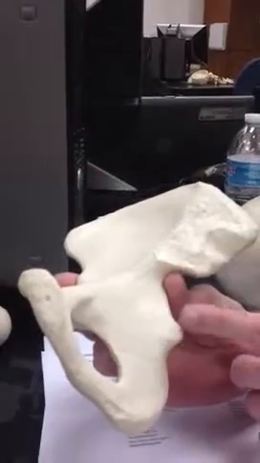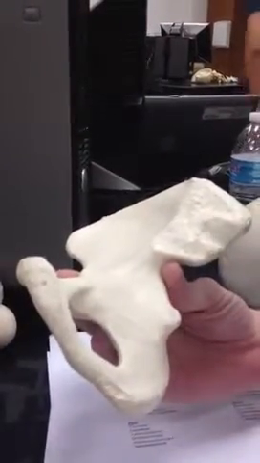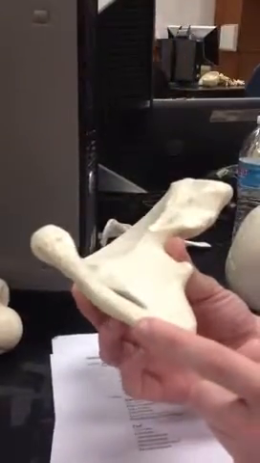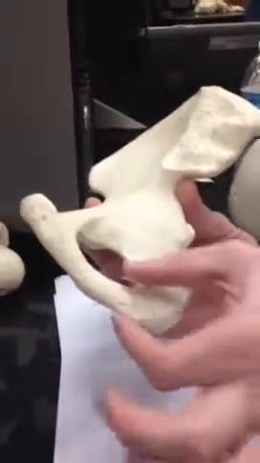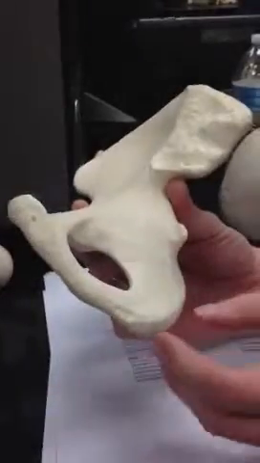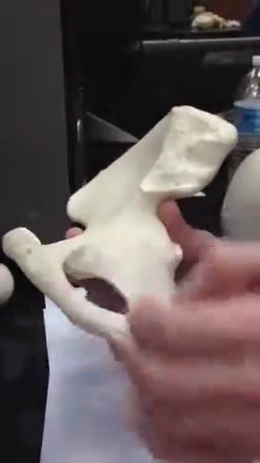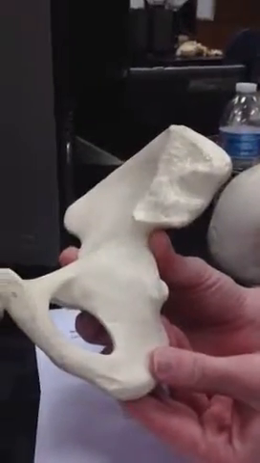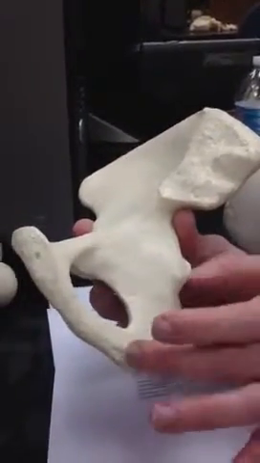Moving down the bone, you have your ischial tuberosity, which is on the very bottom of the ischium. You also are going to have your ischial ramus, which is the part that connects the ischium to the pubis. So it's this little tiny area right here. That's pretty much it for the ischium.